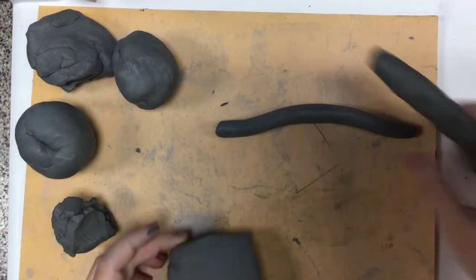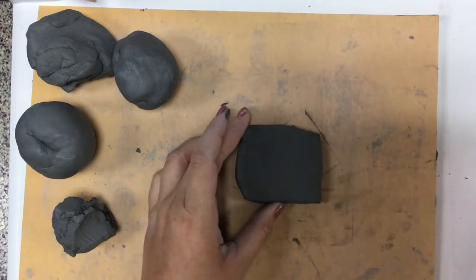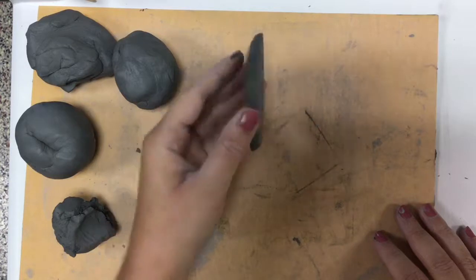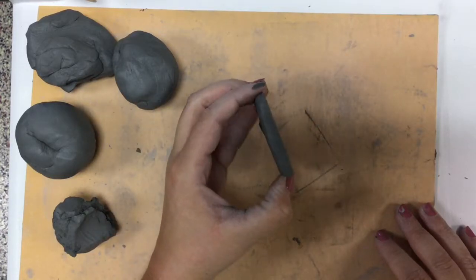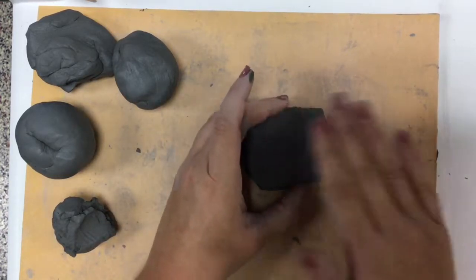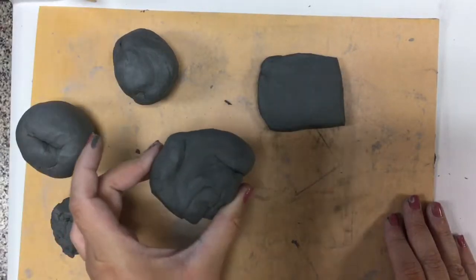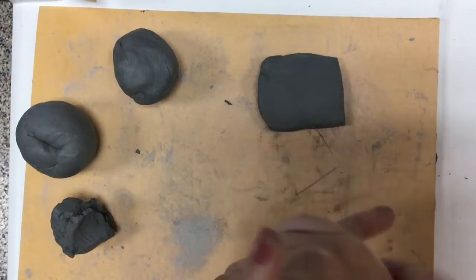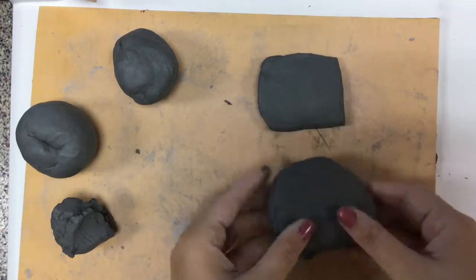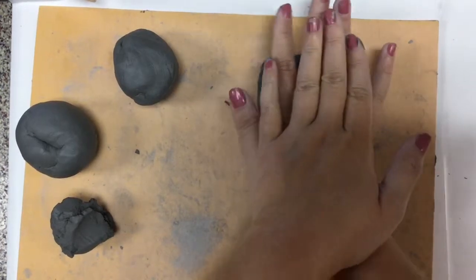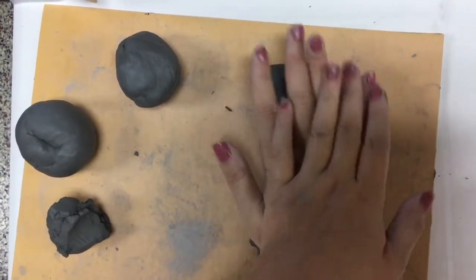The next thing we're going to make is a slab. So this is a slab. A slab is kind of like a flat piece that you can use to build or create on top of. So to make a slab, again, you're going to start with your piece of clay. You're going to squish it in your hands to get it started. Then you might put it on your table and press, press, press to make that flat piece.